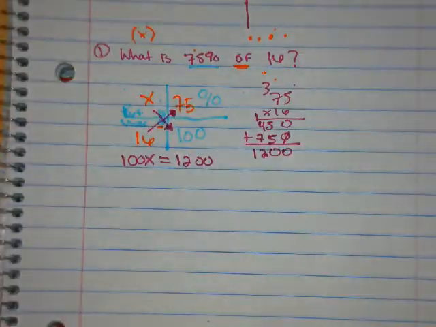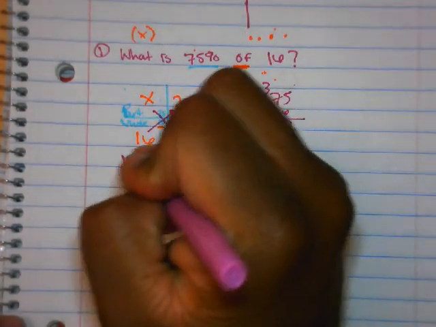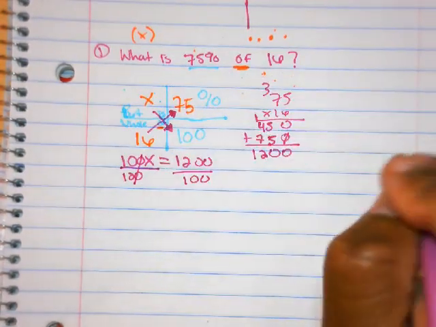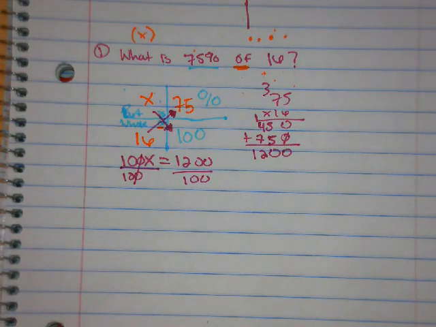Now we know how to solve this. What do we do? Tyndall, what do we do? Good. We divide by 100 because 100x means 100 times x. We want to do the inverse and divide by 100. Now, can someone tell me a shortcut other than removing the zeros? Can someone tell me a shortcut as to how I can solve this? It's 1,200 divided by 100. Yes, sir. No, I don't want the answer. I want to know the mathematical shortcut to get the answer. Other than crossing out the zeros.